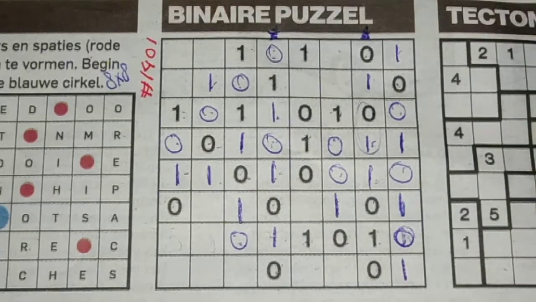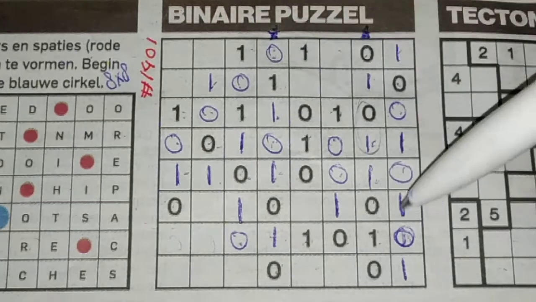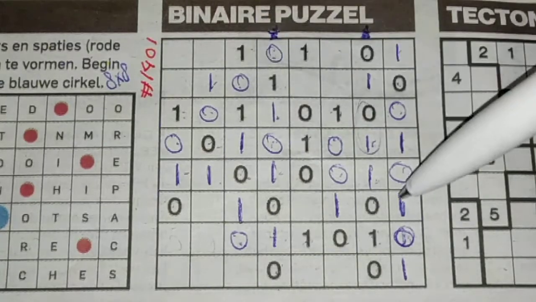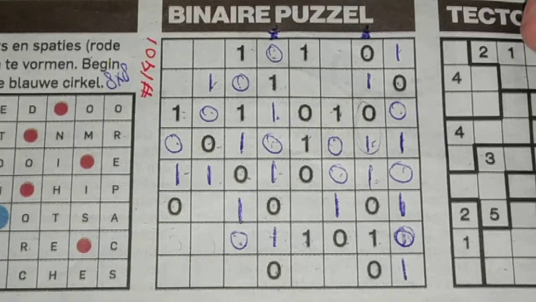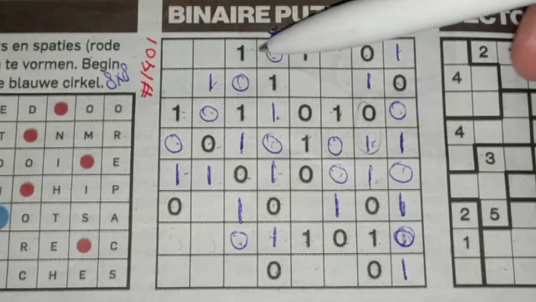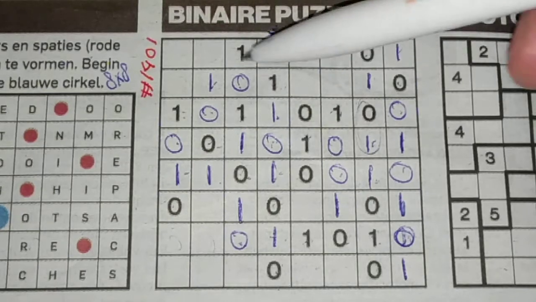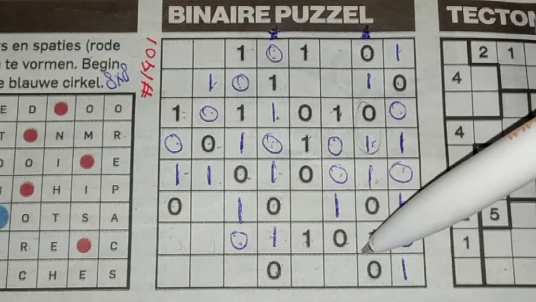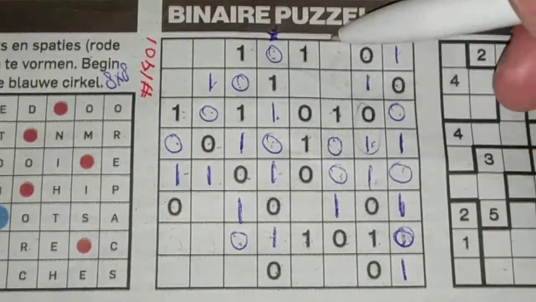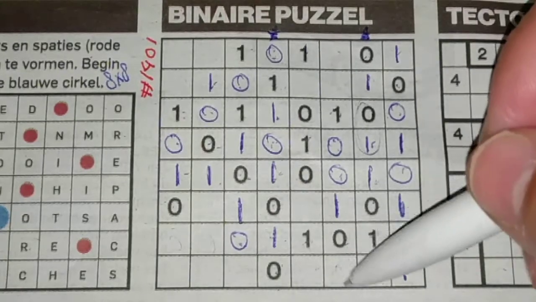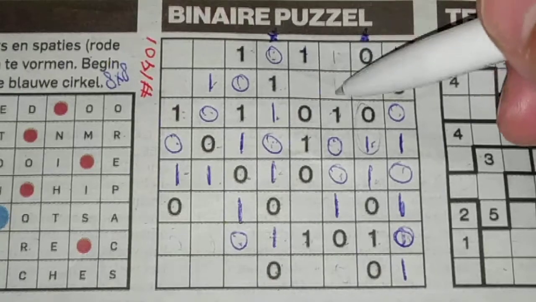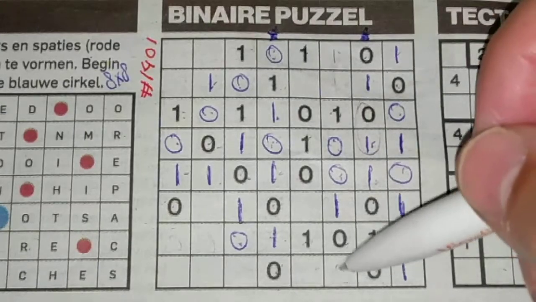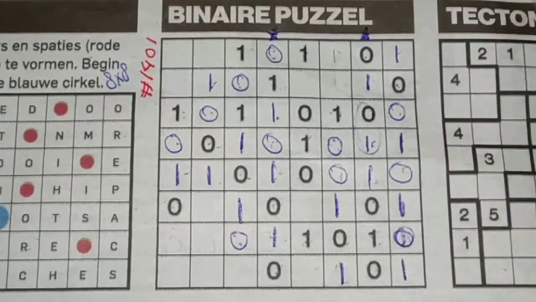Then, do I need to compare again? I need to wait. 1 0 1. 1 2 3. I think I need to. We have 3 0s in this column. If I place the 4th 0 here, then we have 3 1s in a row in this column. Not allowed. So here can be a 0. Here should be a 1.